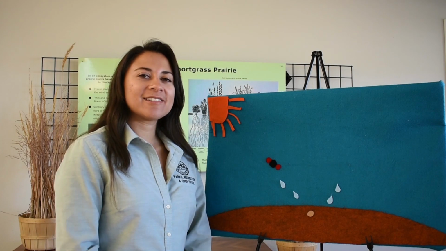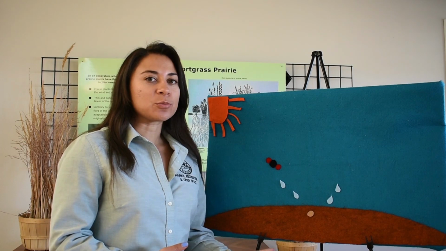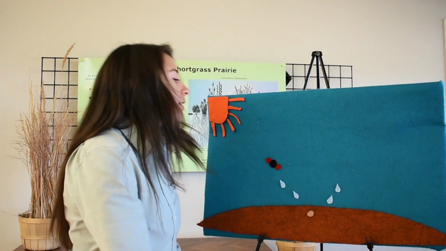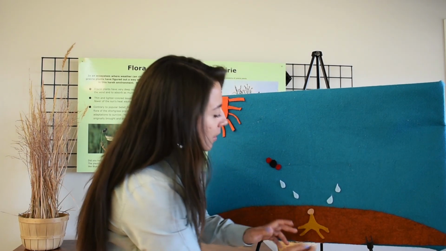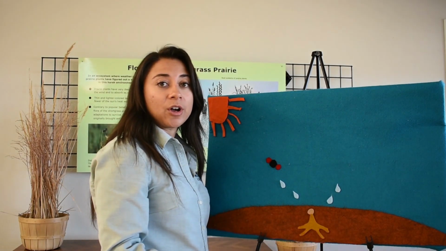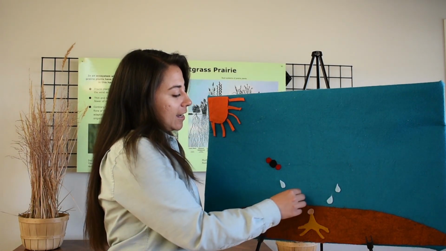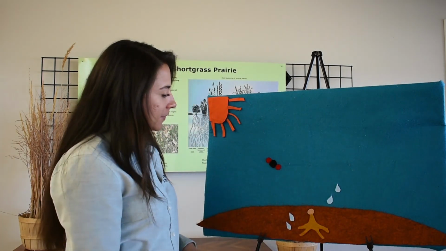So now that our seed has everything it needs to grow, one of the first things that it's going to produce is some roots. So the roots are used for absorbing nutrients from the soil, such as phosphorus and nitrogen, and it absorbs the water from the soil. It also acts as an anchor for the plant, so keeping it in place and helping it to not get torn up by the wind or by any other disturbance.